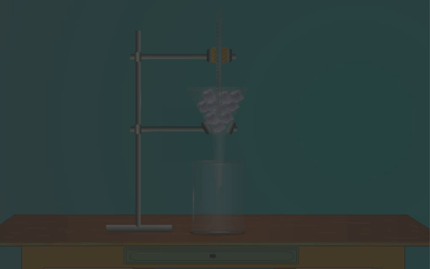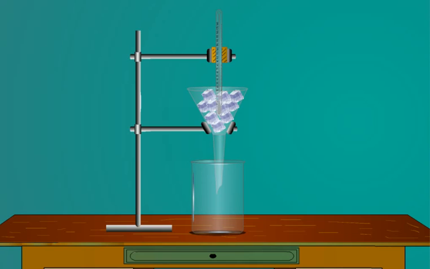After the determination of the boiling point of water, let us determine the melting point of ice. For this, the materials required are a funnel, a thermometer, a stand and clamp, and a beaker. Now here is the procedure. Students, fix the apparatus as shown in the figure here. The bulb of the thermometer is inside the ice.